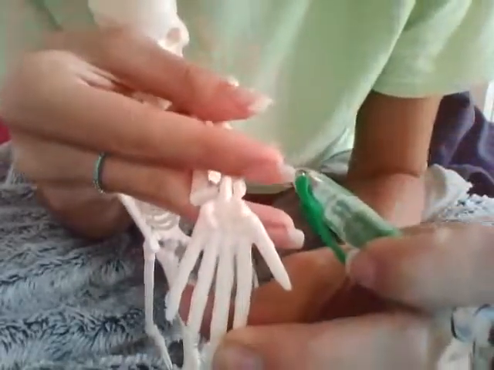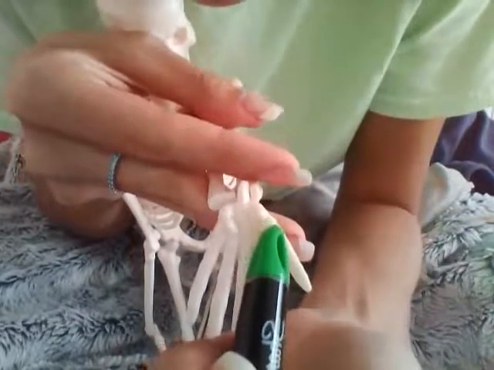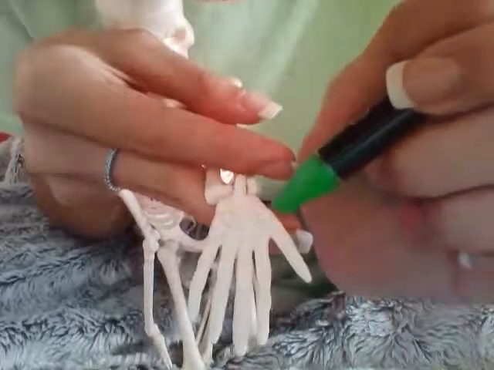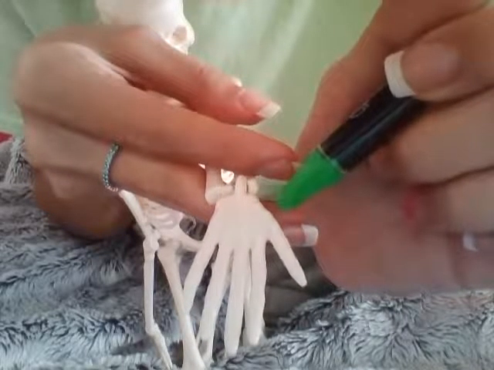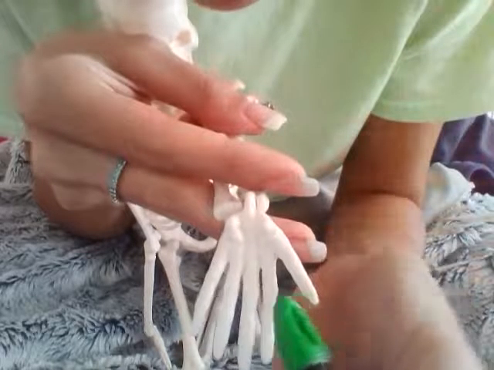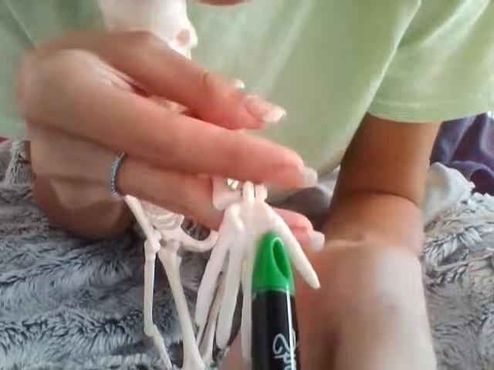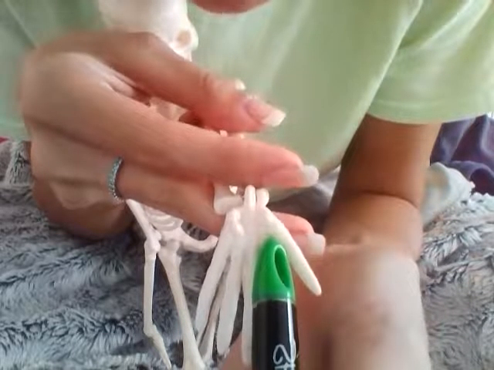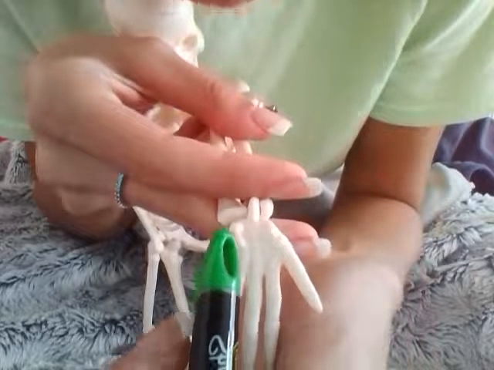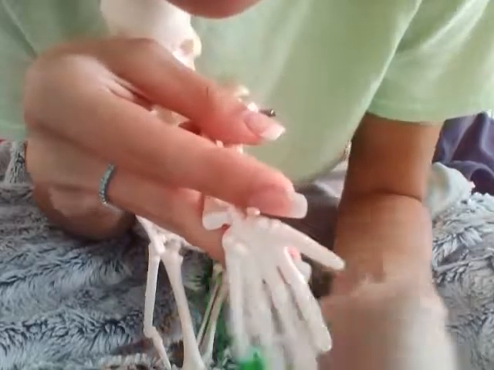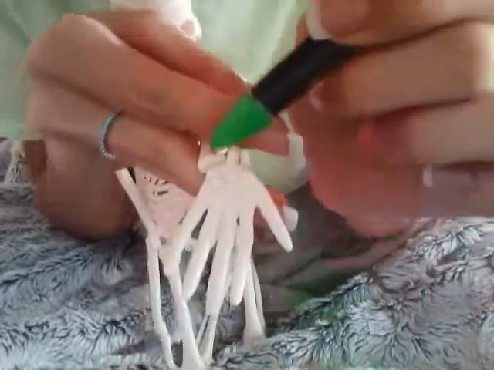Okay. Now in our second row, there's 1, 2, 3, 4. We have the trapezium. Next, the second one is the pisiform. Next, we have the trapezium and the trapezoid. And those are the carpals.